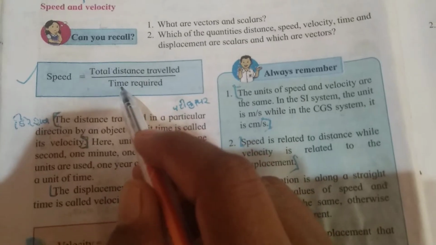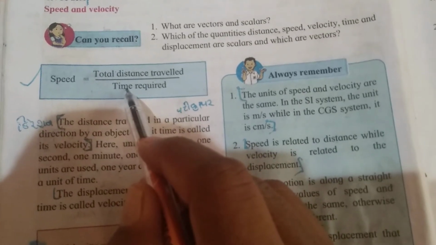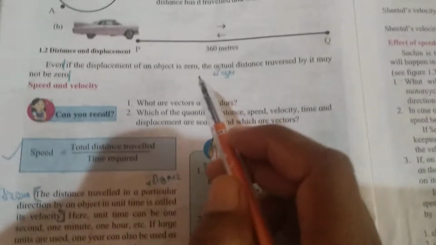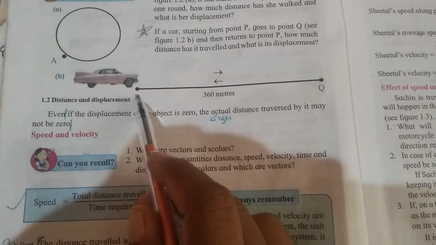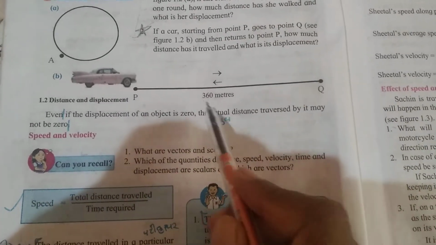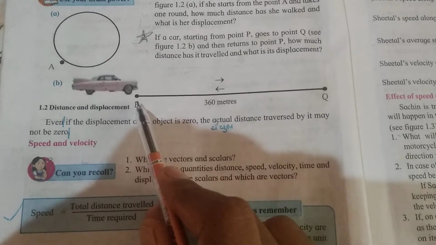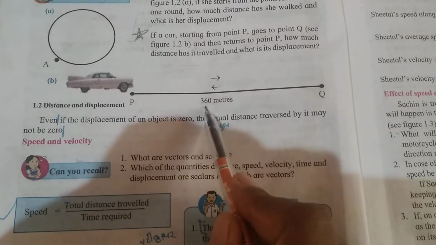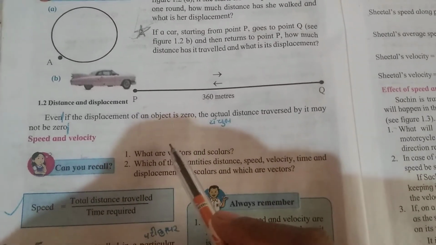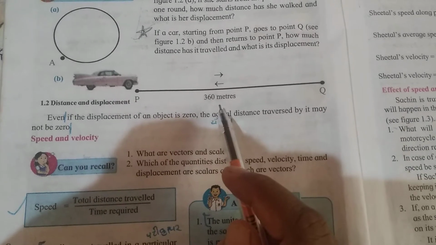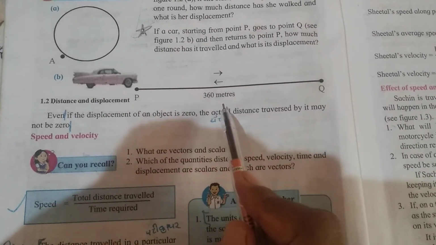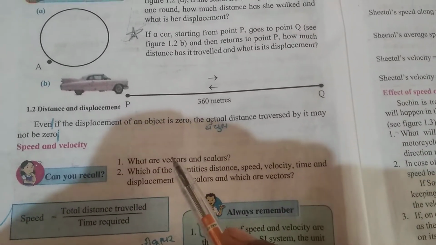Distance upon time. So if we take the example of a car traveling from point P to point Q, the distance between point P and point Q is 360 meters. So the time required is suppose 2 minutes. So the speed will be 360 upon 2 minutes.